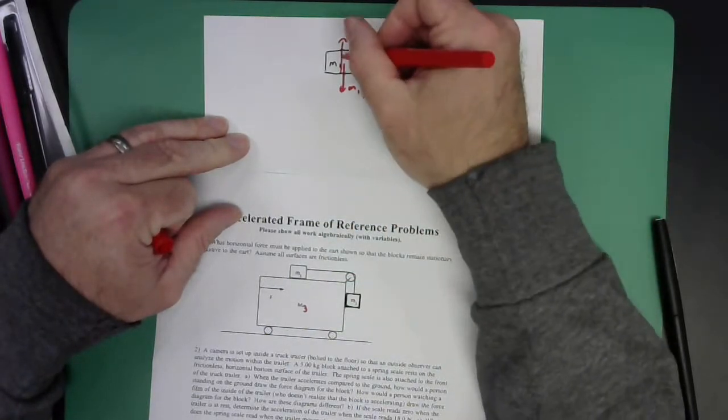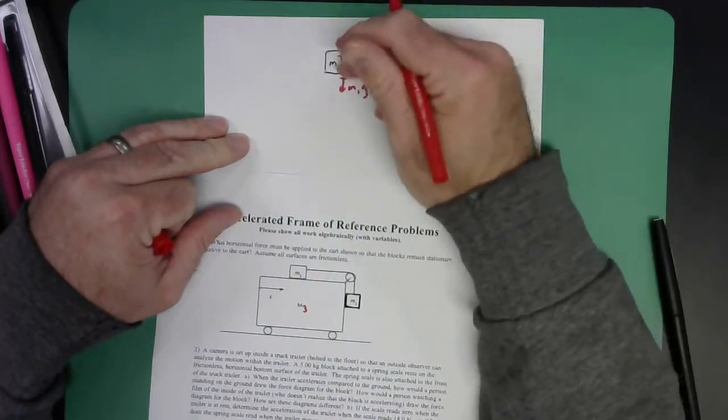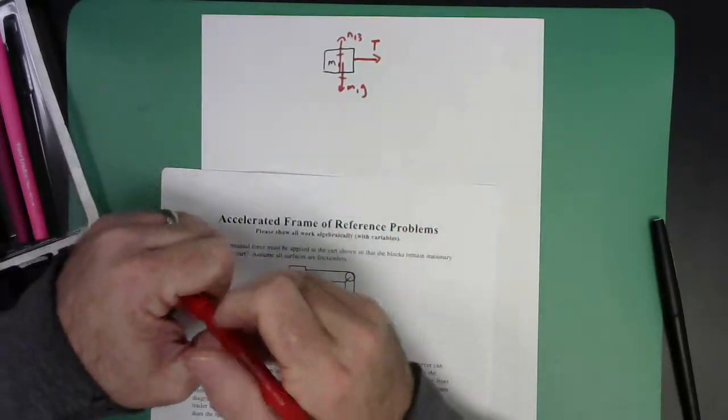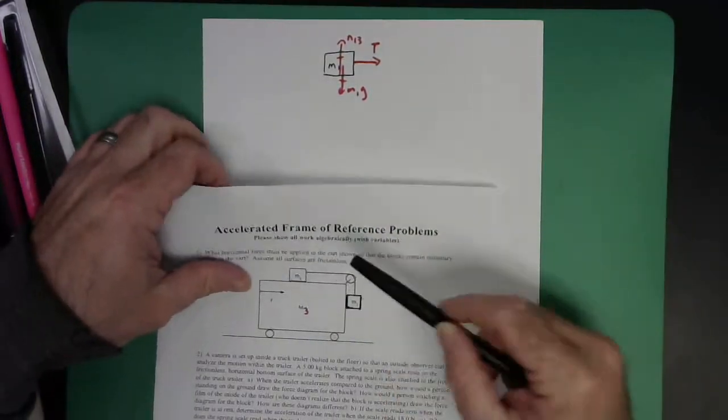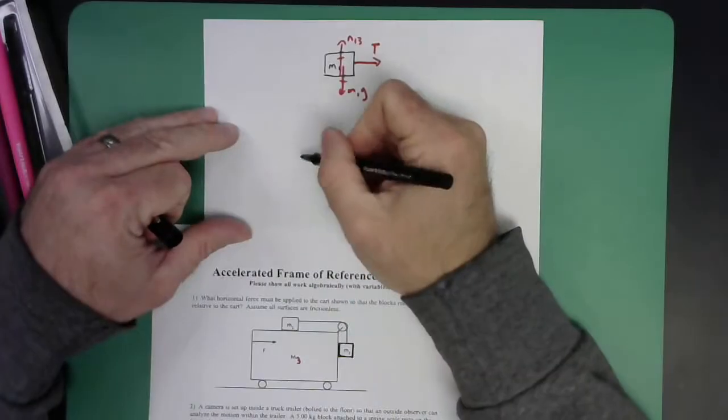I think we can see right away, this isn't accelerating up and down. Those are going to balance. Okay. Let's do a force diagram for the cart, which I'm going to call M3.